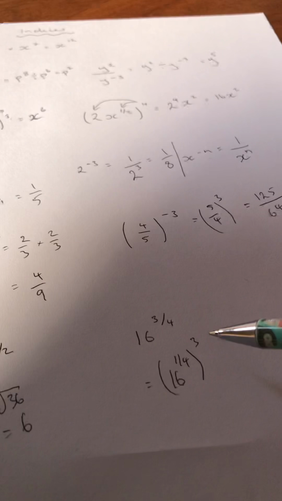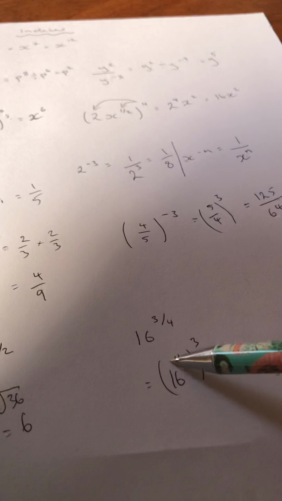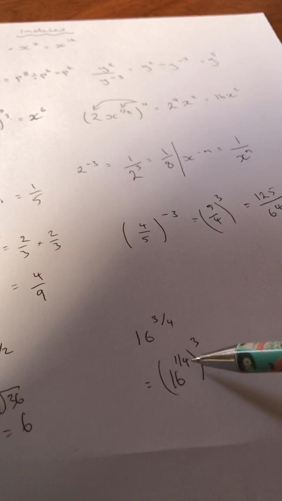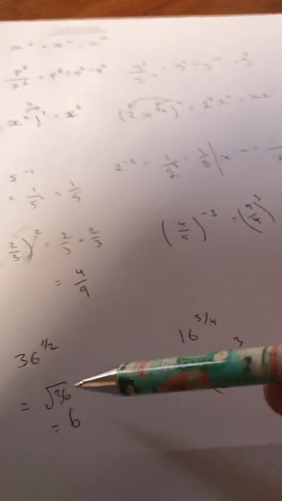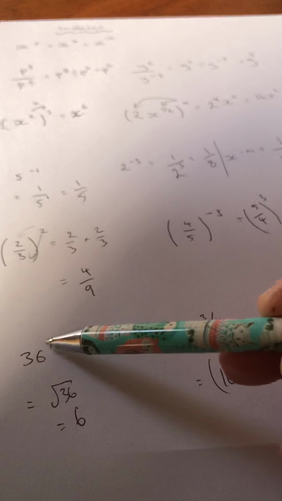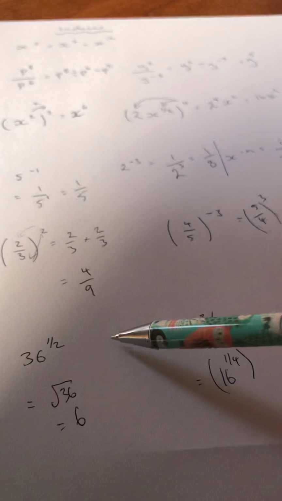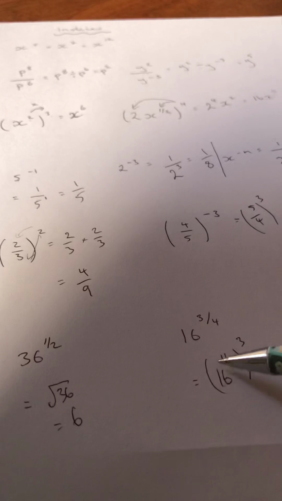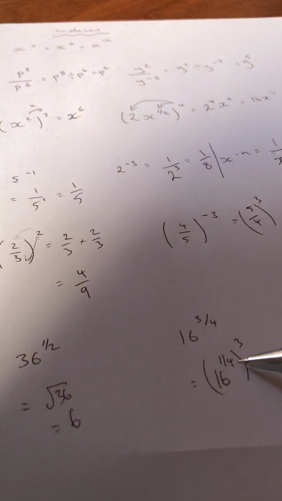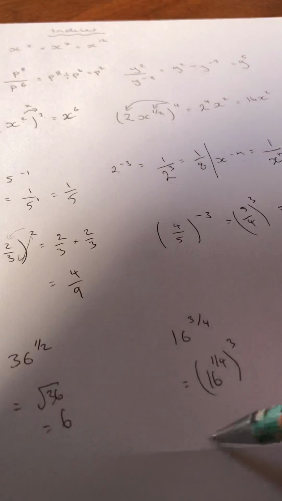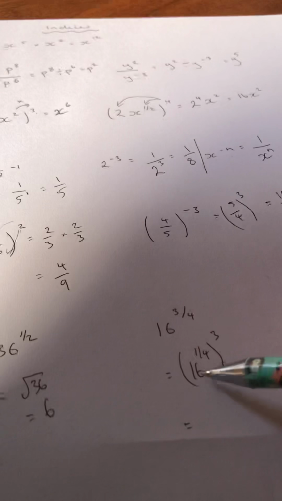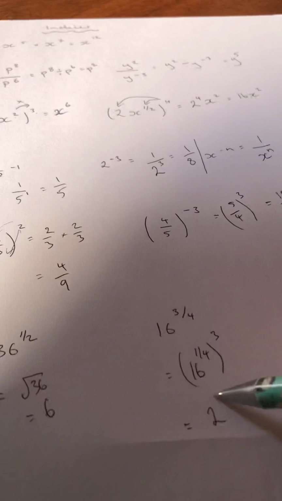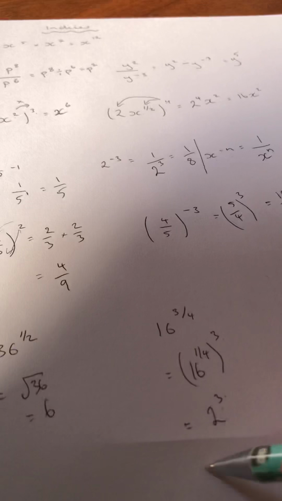And the reason I want to do that is because if I've got a fraction with a 1 in the top, I know how to deal with that. That means, just like we had here with a 1/2, that means the square root. 1/3 would be a cube root. 1/4 is the 4th root. And you can use your calculator, or you could know that the 4th root of 16 is 2. It's still cubed, and so my answer is 8.